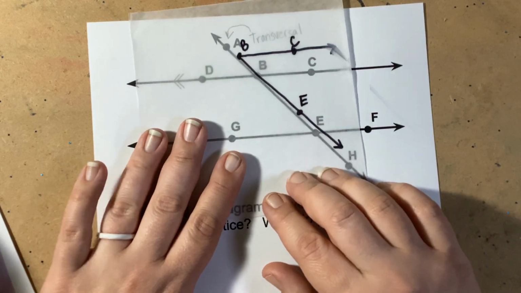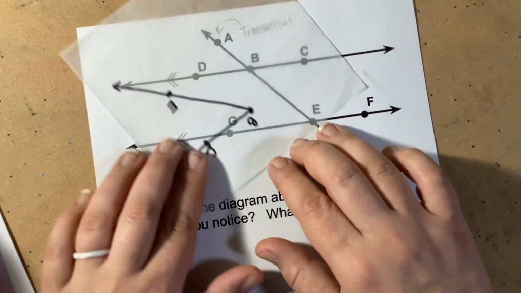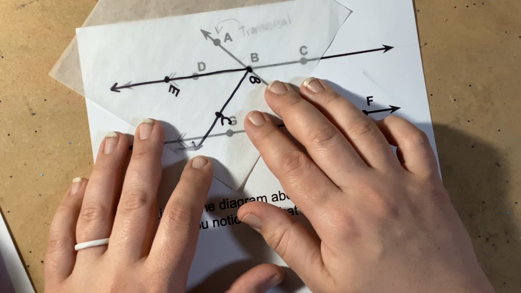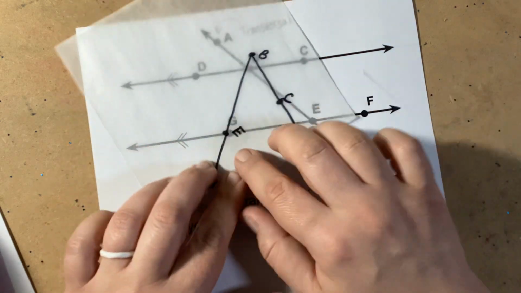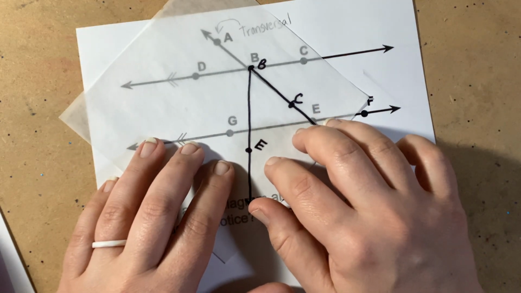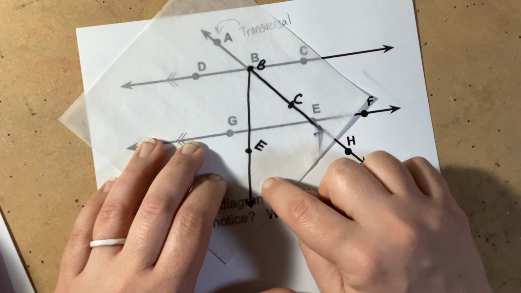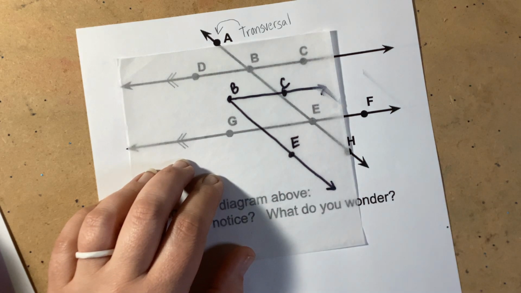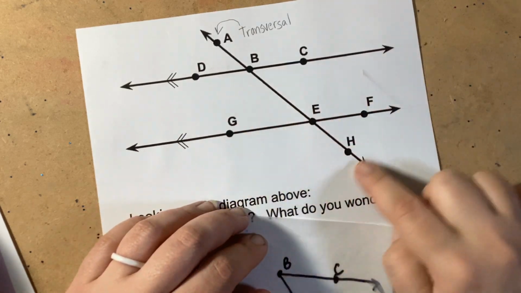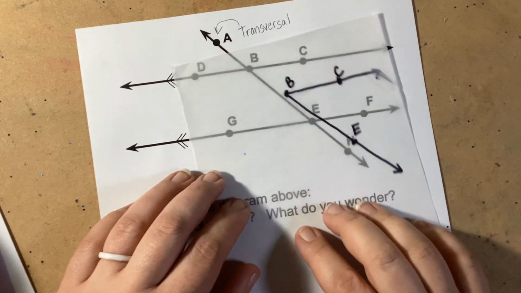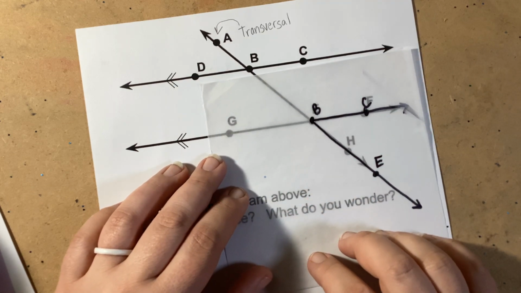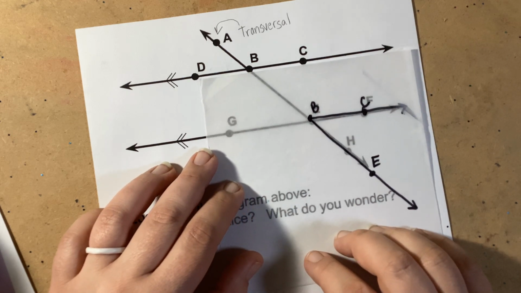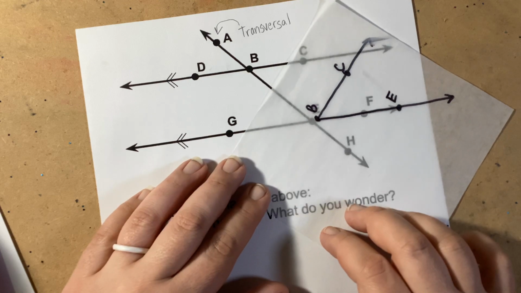If I keep exploring and turning my angle and I come to here, again, I can line up BE with BD, but then the other ray doesn't line up. Or I can turn it this way and line up BC with BE, but then the other angle doesn't line up. So some of the angles are equal to CBE, and some of the angles are not. If I go down to the bottom part, to this other line down here, I can see that angle CBE also matches up with angle FEH. If I spin it this way, again, it doesn't match up here.